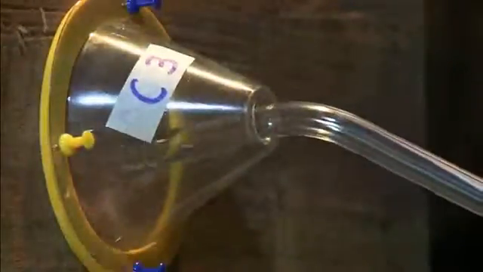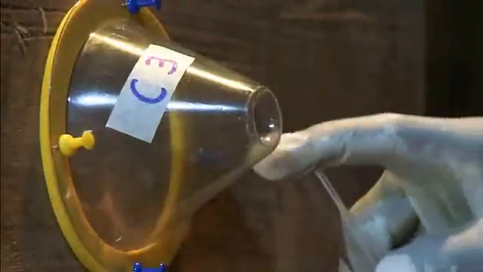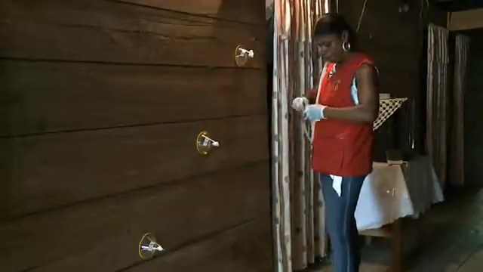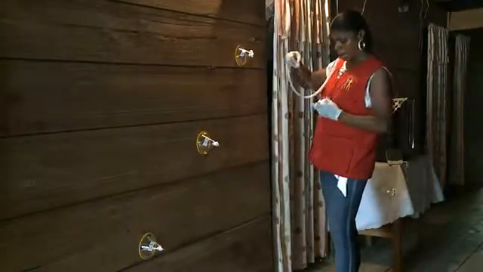You have now seen an overview of cone assays for testing the efficacy of insecticides on wall surfaces. As with any methodology, practice is needed to improve technique and develop a reliable collection methodology.